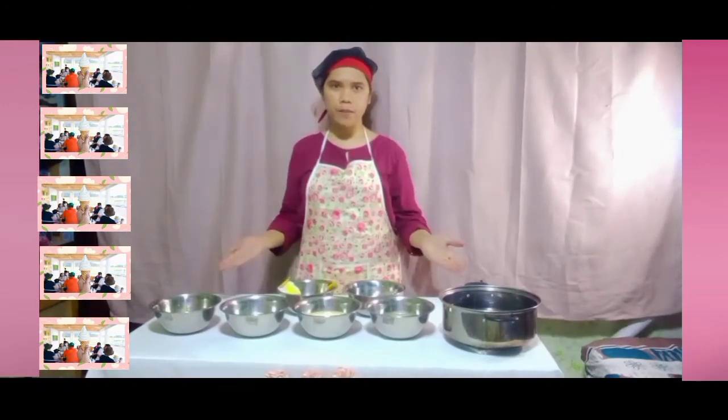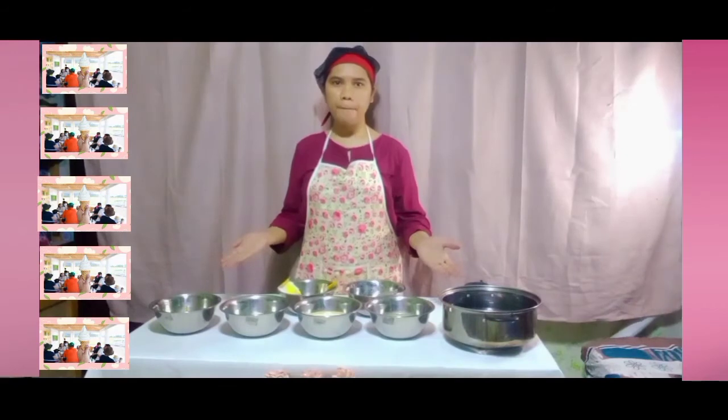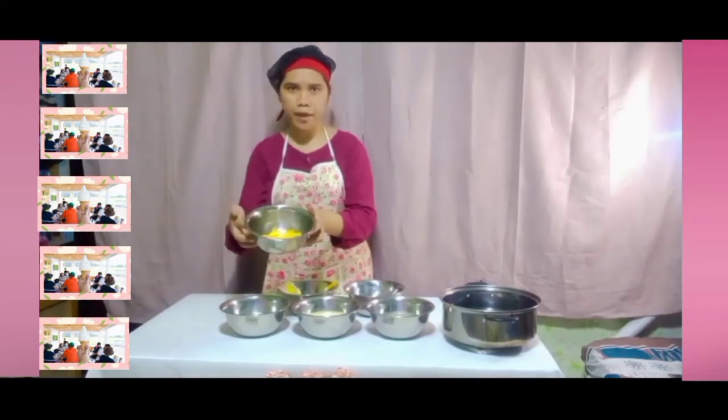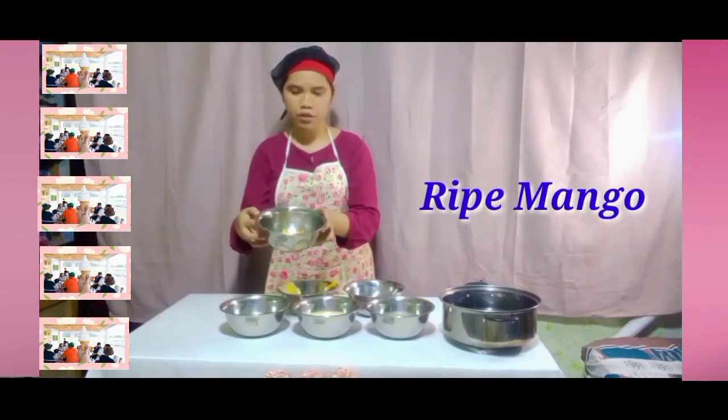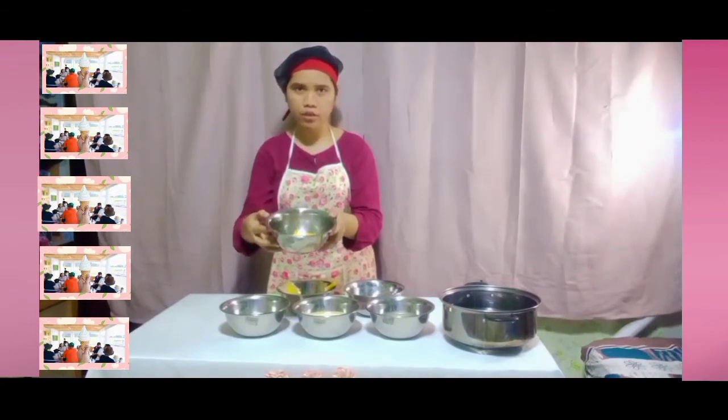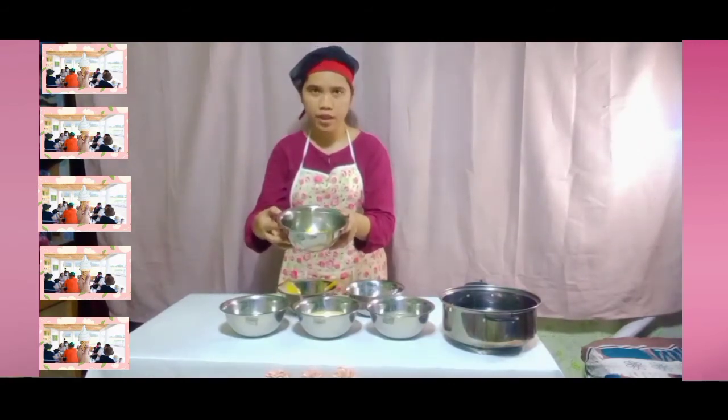Okay, so let us now proceed with the ingredients used in preparing the mango panna cotta. Okay, so these are the ingredients used in making the mango panna cotta. So we have here the 2 pieces of ripe mango. So it is already shredded. If you want it shredded or if you want it cubed, it is 2 pieces of mango.